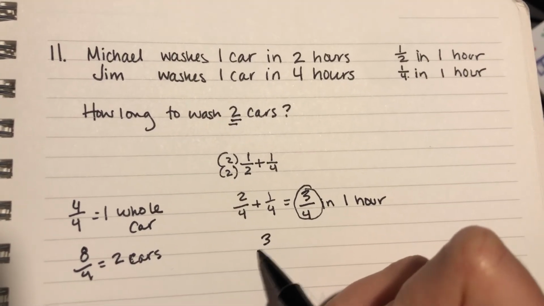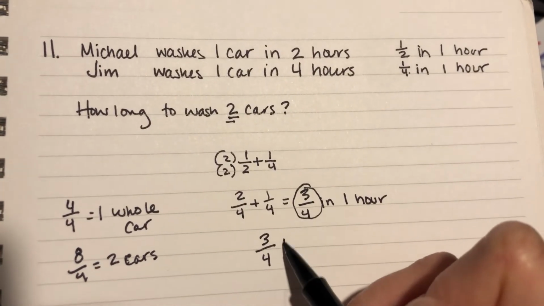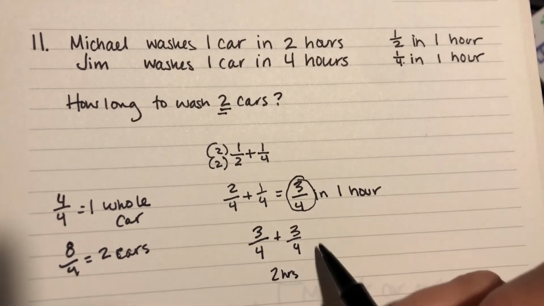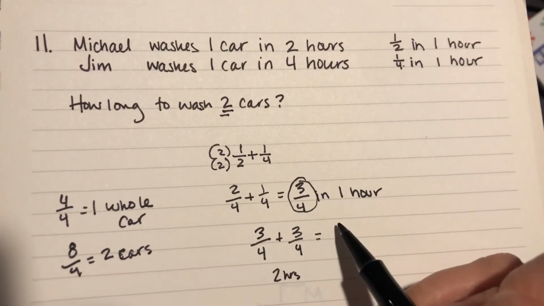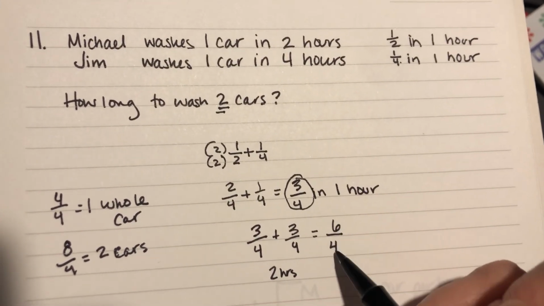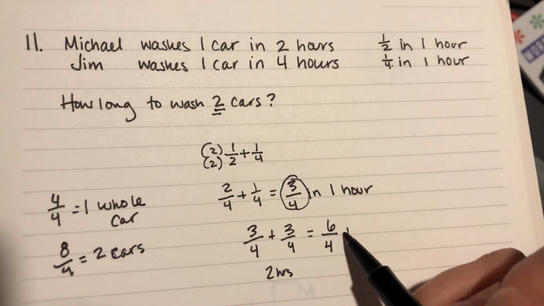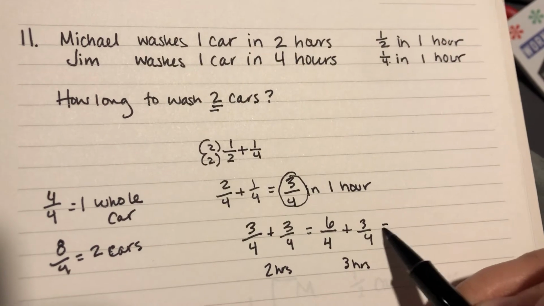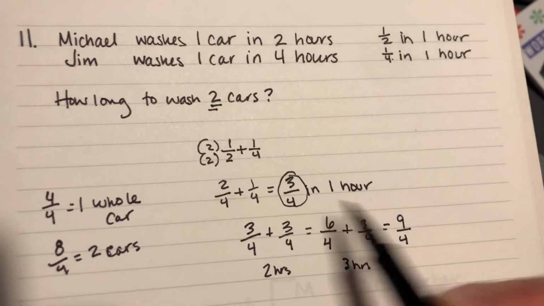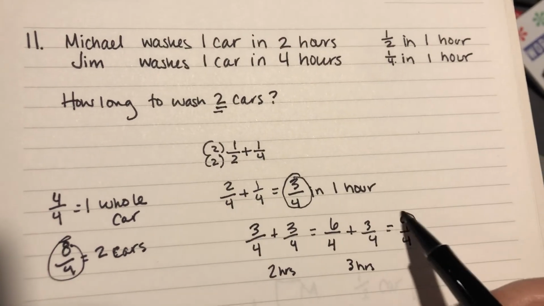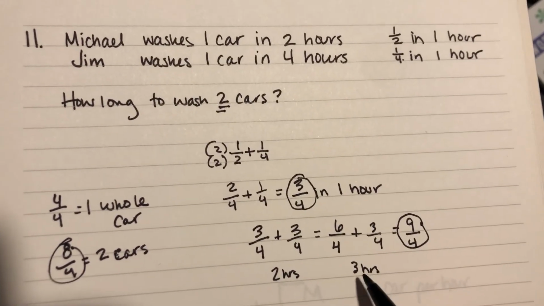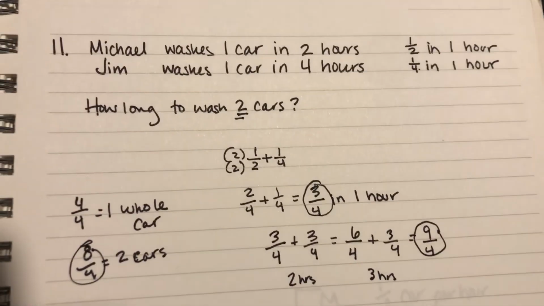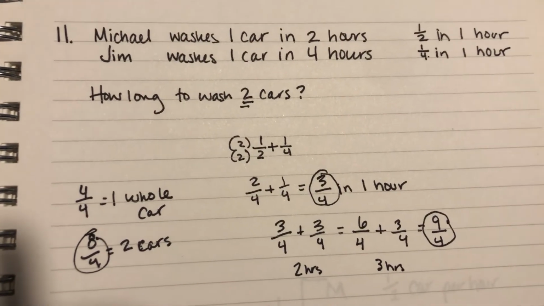So if I say, okay, 3/4, that's how much they do in 1 hour, plus another 3/4, that's going to be for the second hour. So right now I have 2 hours. And if I add this up, 3 plus 3 is 6. So right now they can do 6/4 in 2 hours. If I add on another 3/4, now I'm up to 3 hours. 6 plus 3 is 9/4. Remember, I only had to get to 8/4. So this is actually a little bit over what I needed. So I know that my answer is going to be somewhere between 2 hours and 3 hours. And if you look at the answer choices, I think one of the answer choices was like 2 hours and 40 minutes. And so that would be the correct answer.